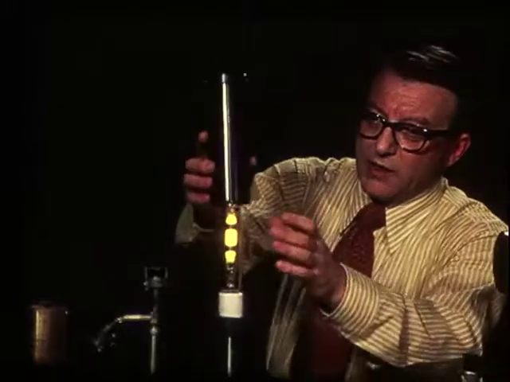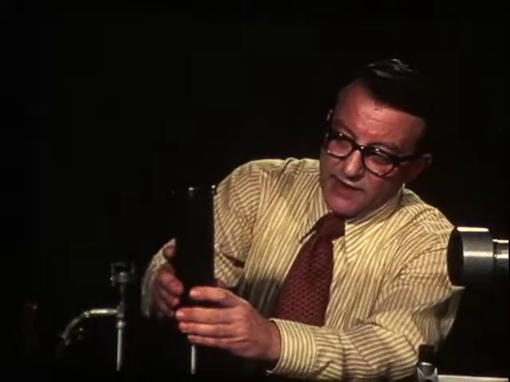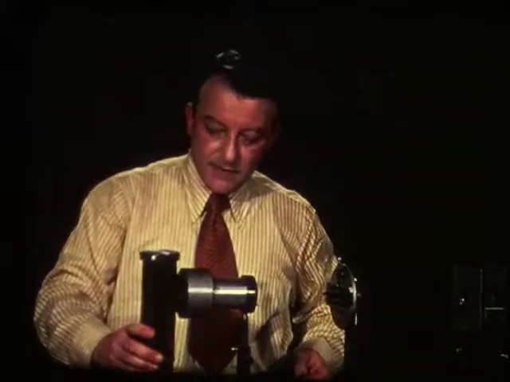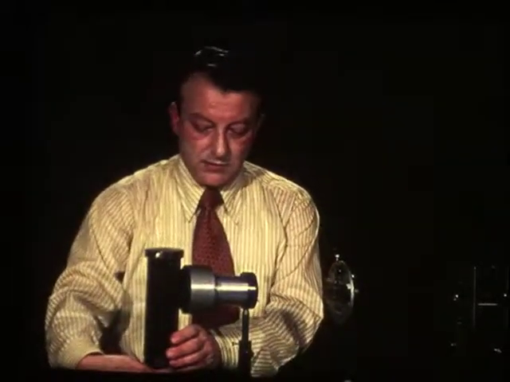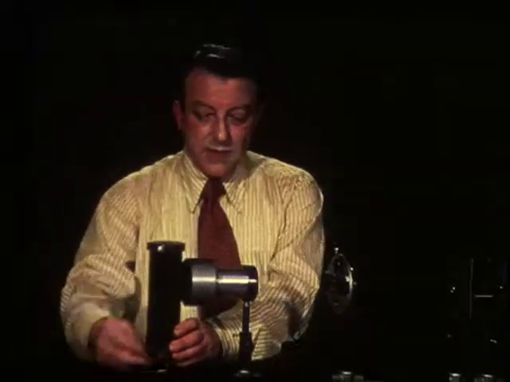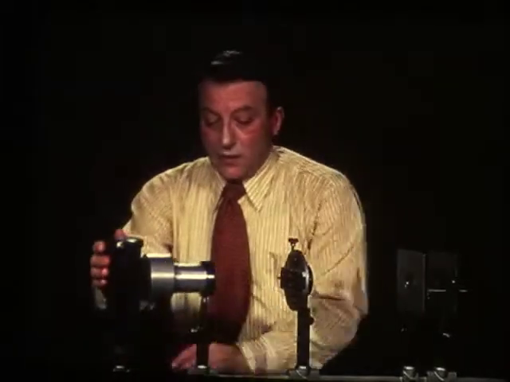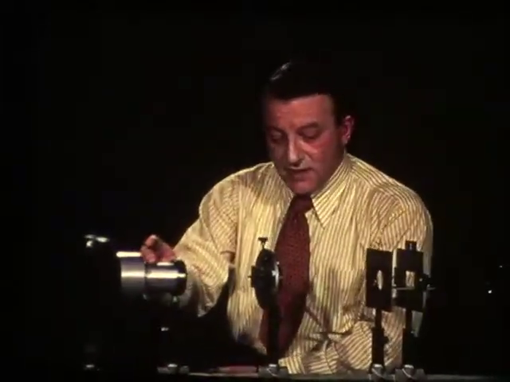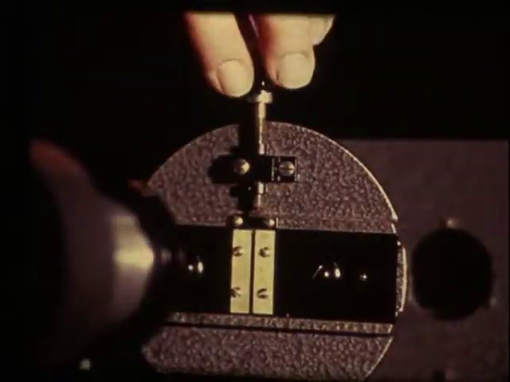In our next experiment, we'll take a look at the spectrum of the light from heated sodium vapor. For this purpose, I've set up a glass prism spectroscope over here. Our sodium lamp is the light source. And with the help of a condenser lens in here, it illuminates a vertical slit.